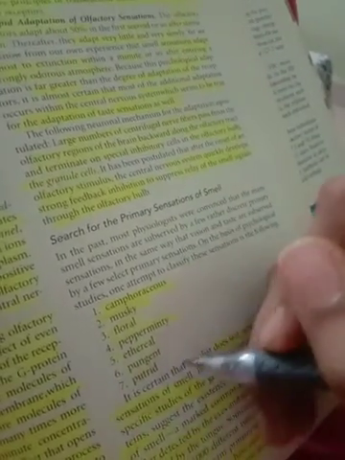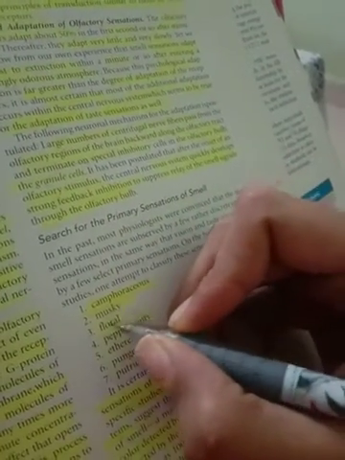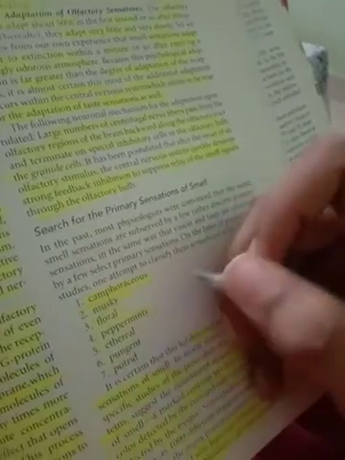Now the search for primary sensations. Actually there are many kinds of smells, mainly 100 types, but only 7 are given here, and these are actually not accepted by everyone. They are camphoraceous, musky, floral, pepperminty, ethereal, pungent and putrid. There are of course many more smells known, but only these are given, and they are not universally accepted.